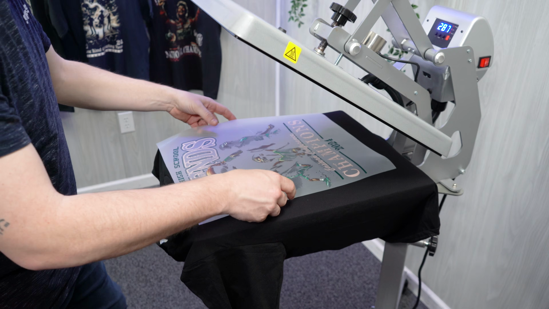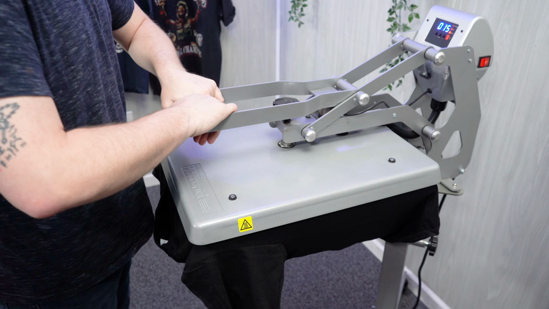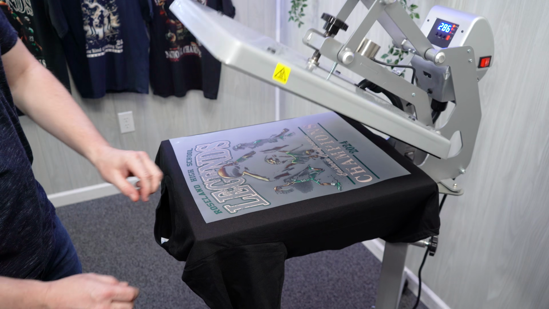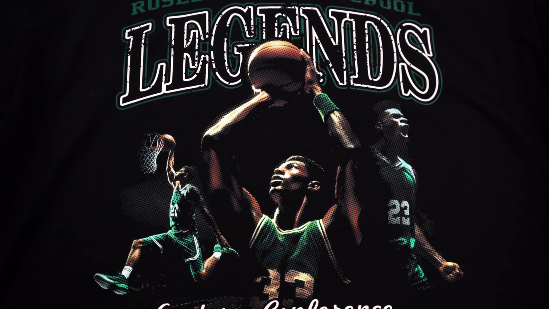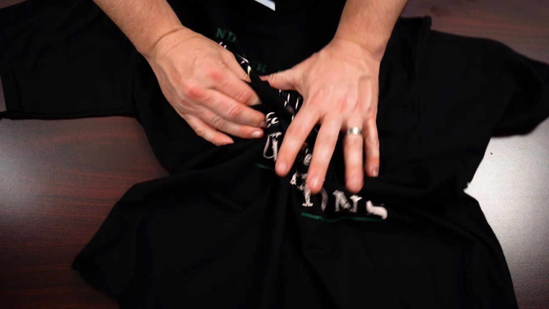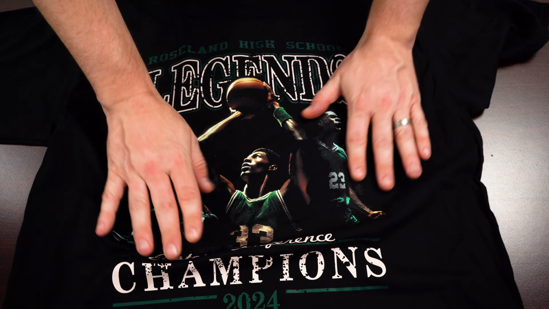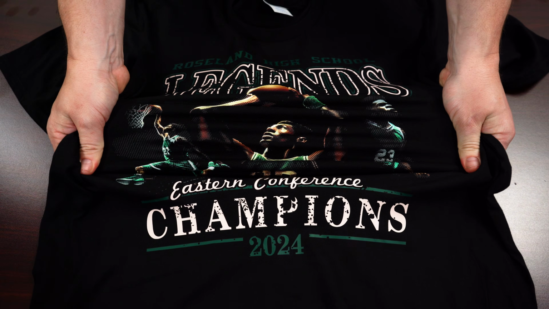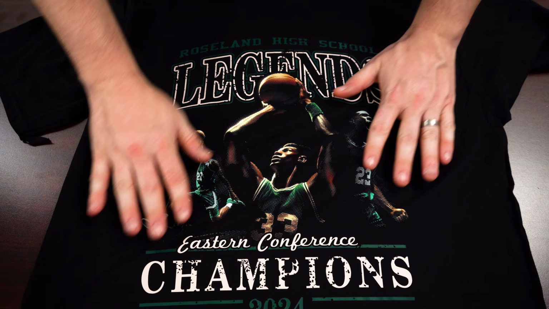After the pre-press, we'll just align our transfer to the garment and close the press for our full application. The auto clamp opens automatically and we could peel our carrier away immediately, leaving behind a perfect print. And man, you can't even feel this print on the shirt. It's so soft, nobody's going to believe you it's a direct-to-film transfer print. It stretches, moves, and allows your t-shirt to breathe, making it incredibly comfortable for your customers to wear.